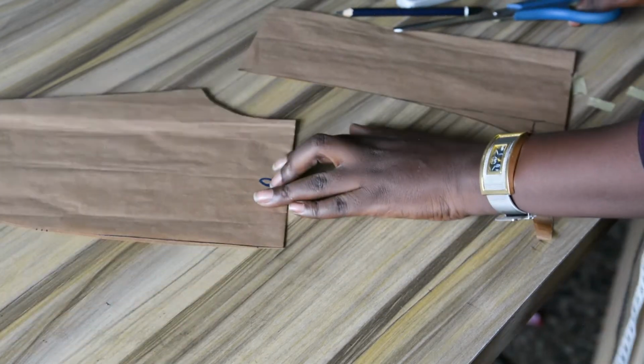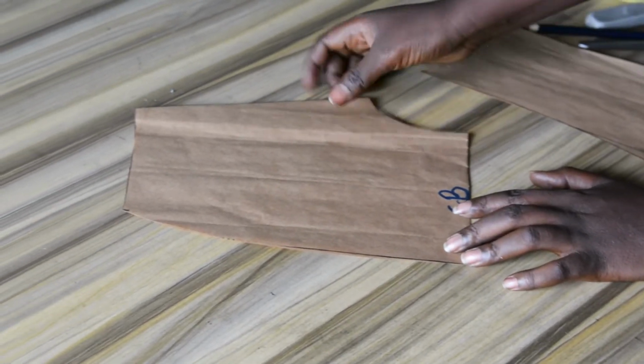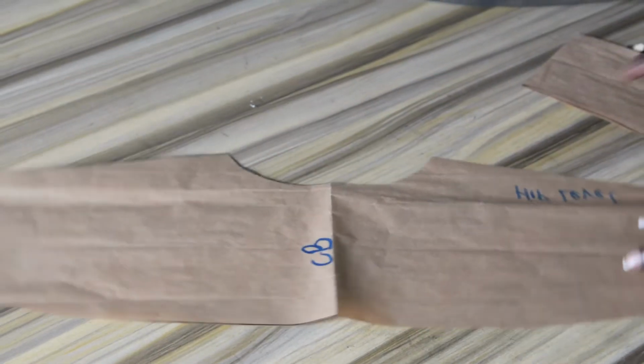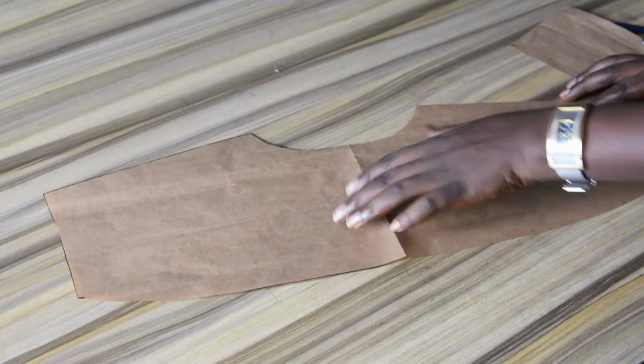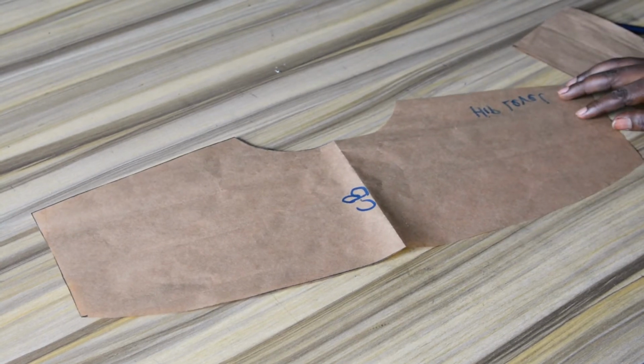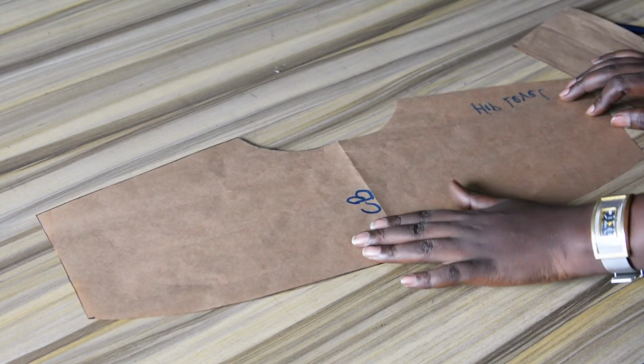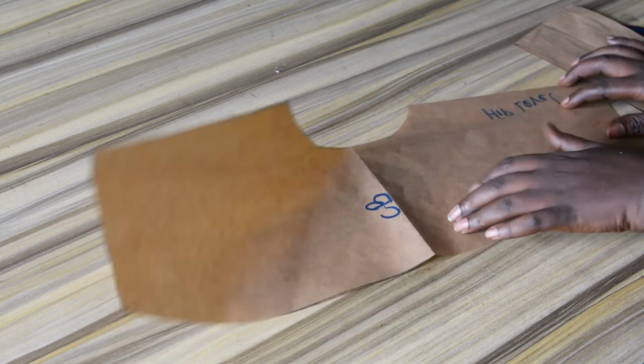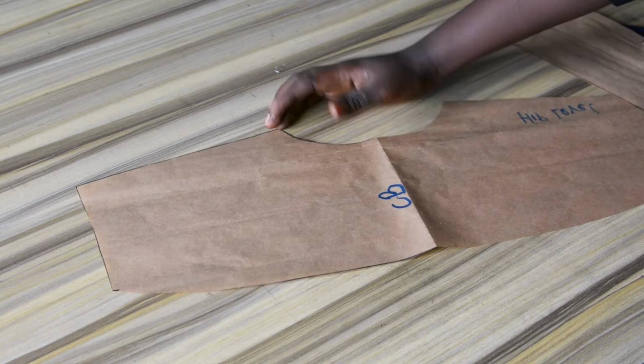So can you see what I have? It is beautiful. So this is what I'm having for the arc-shaped back yoke design. Can you see how it looks like? This design is unique. It is not common. That is why I like it. I personally created this design on my own. It is my creativity. Can you see what I have?